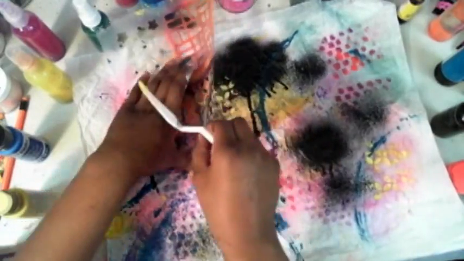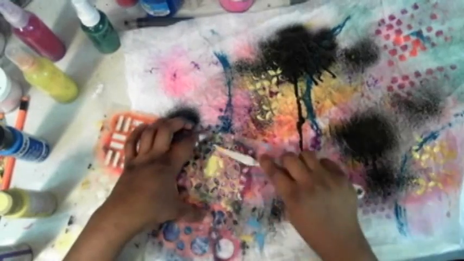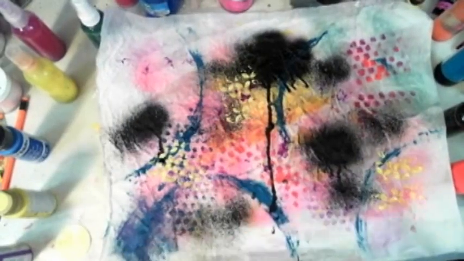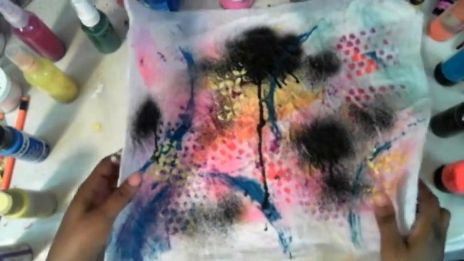And as I'm applying, I'm keeping in mind that this is tissue paper, so you can't do things so rough because it will tear. And be sure to dry in between each layer that you put on, so that way it's not oversaturated whenever you're adding the different layers on there.